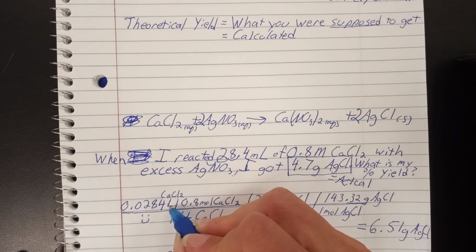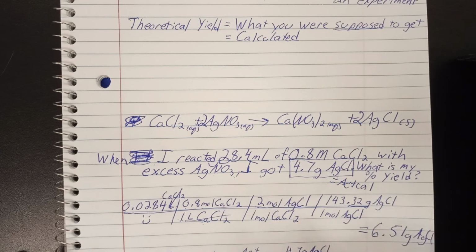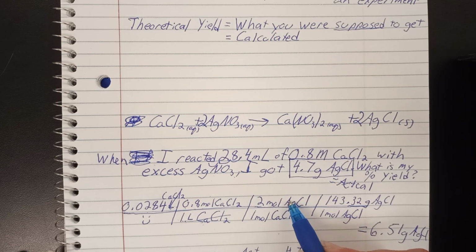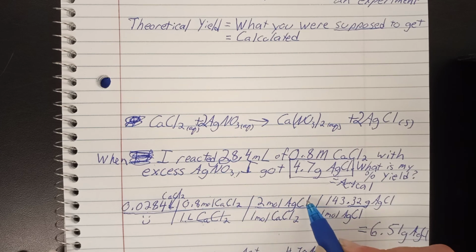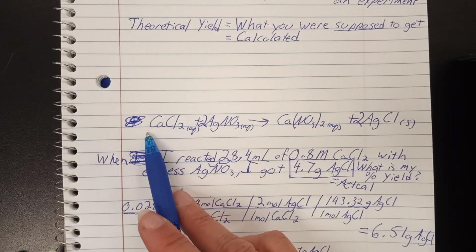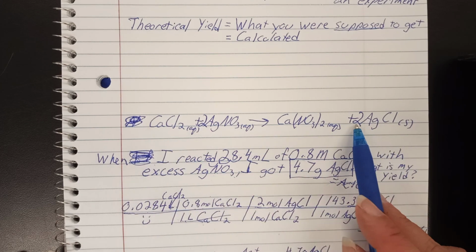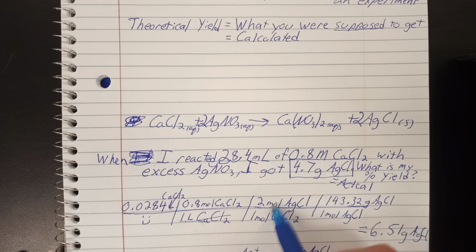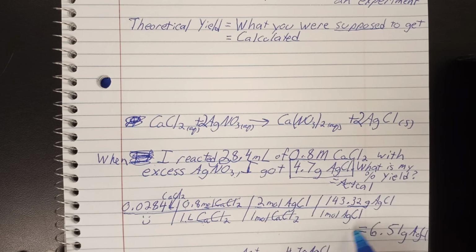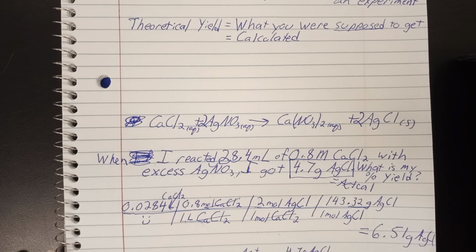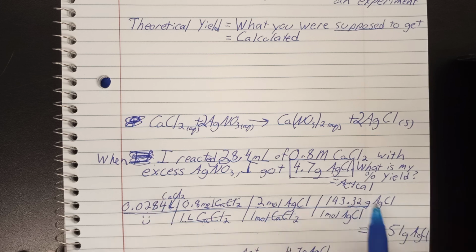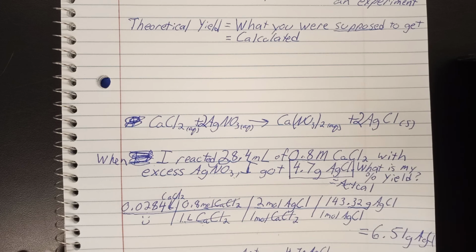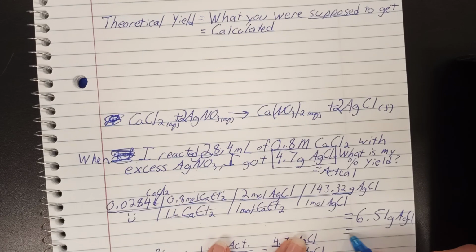And then my liters of calcium chloride cancel. I'm left with moles. I go to moles of silver chloride here. Well, that's back up here, right? 1 mole of calcium chloride will give me 2 moles of silver chloride. So my moles of calcium chloride cancel. I bring my moles of silver chloride down, and I find the molar mass of silver chloride. It goes up here. I multiply everything across the top, and we should come out to 6.51 grams of silver chloride. That's my theoretical.